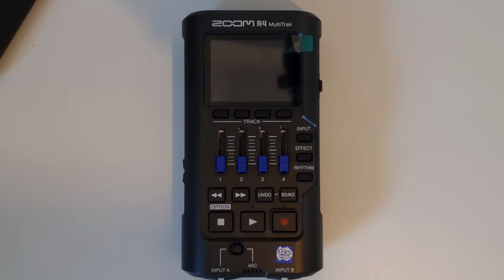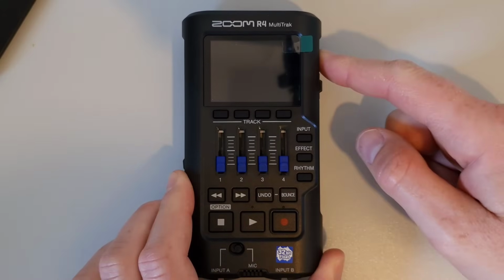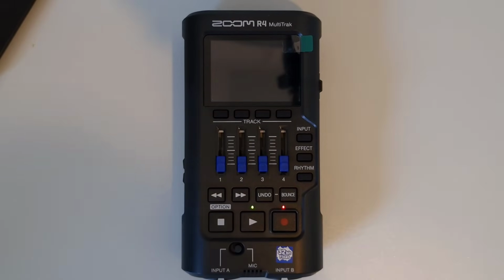How to turn the unit on and off. To turn the R4 on, press and hold the power button on the side until the recording and playback indicators light up, like so. On initial startup, you'll be prompted to set the date and time if it's the first time you started the unit.